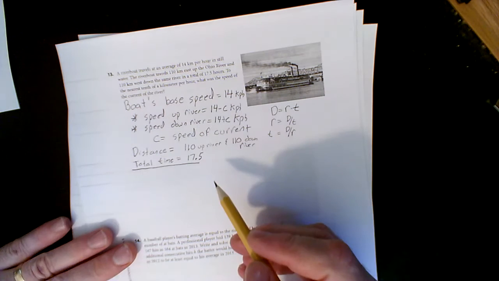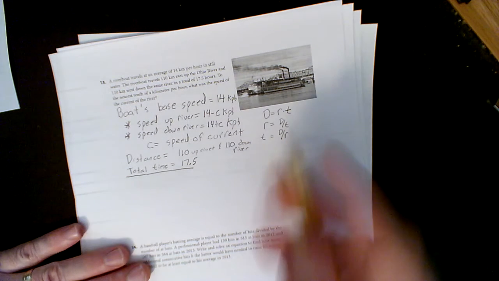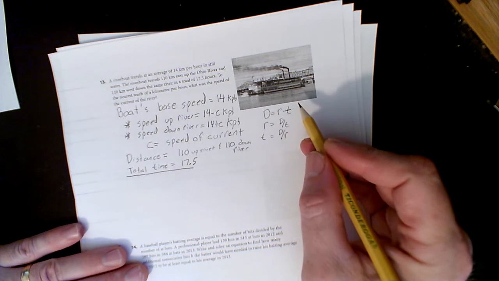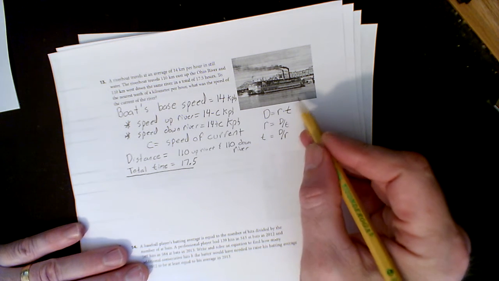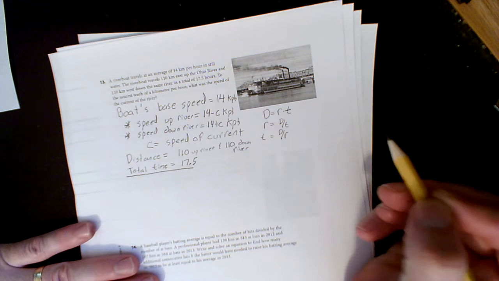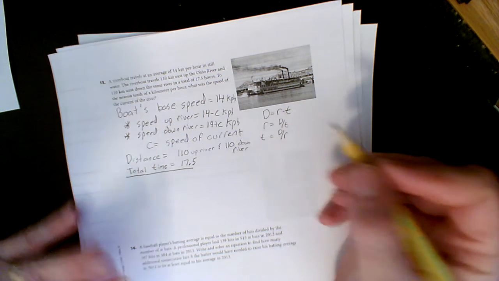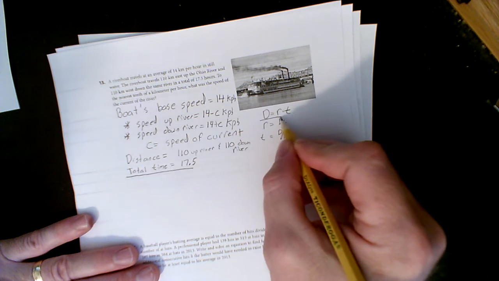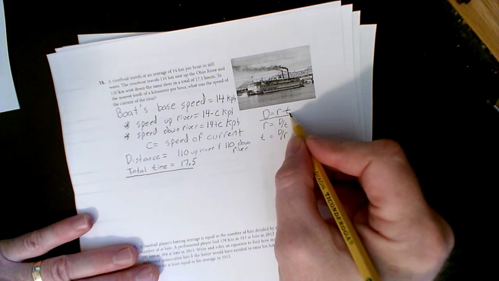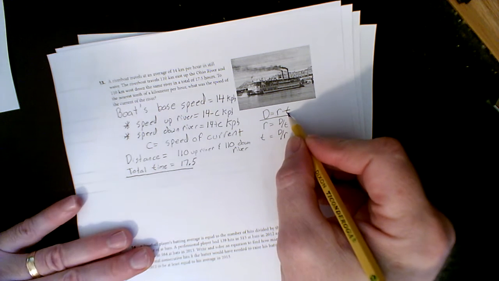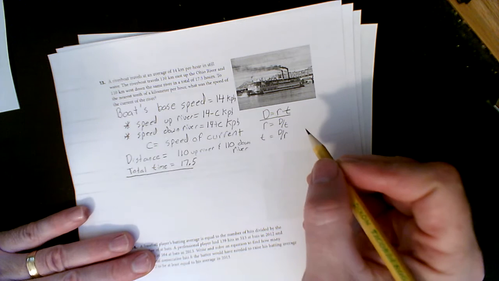Alright, I had a request to go over problem 13, which was very similar to the last problem on the notes that we did. There are three formulas that come from the distance formula. Distance equals rate times time, which just means if we have a rate and time, we can represent it as distance.